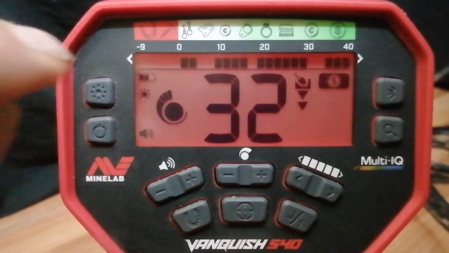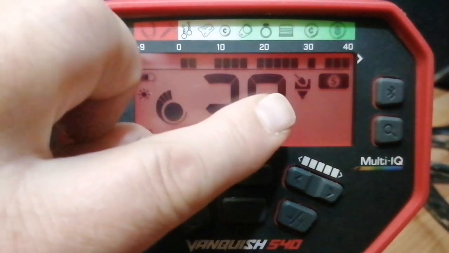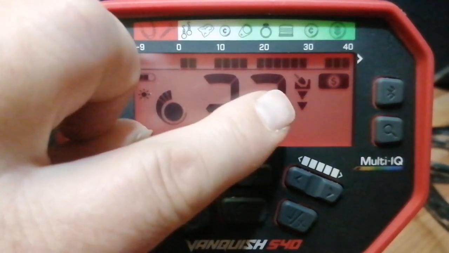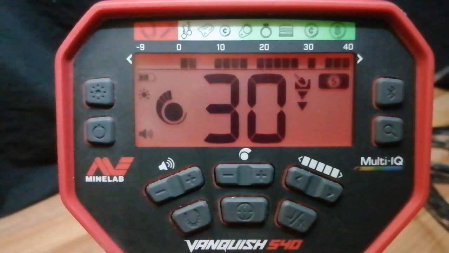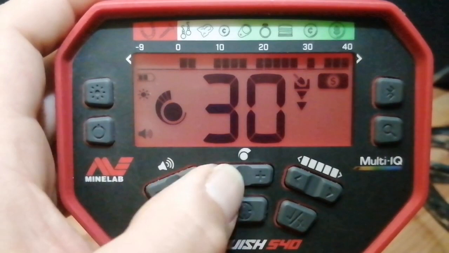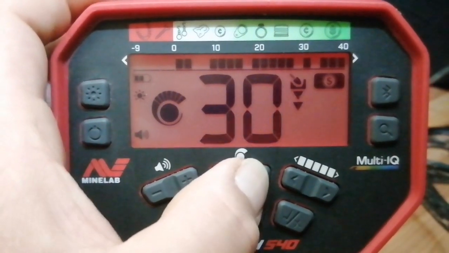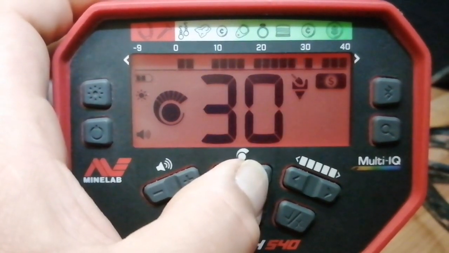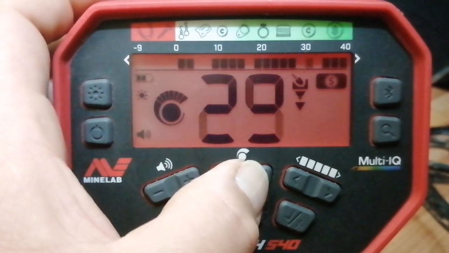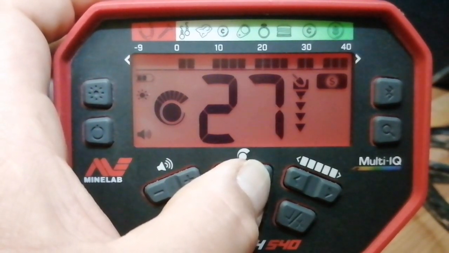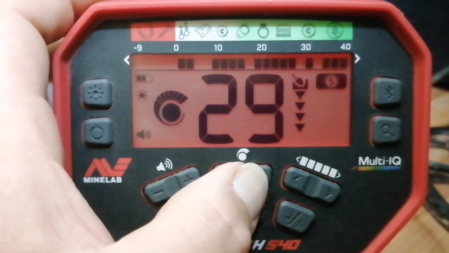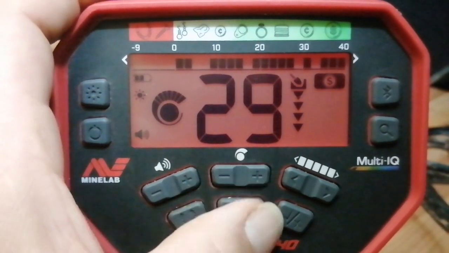Now we do have a depth gauge, which is simplified by these two little arrows, and each one of those arrows represents 2 inches. If we up the sensitivity, we should be able to get right up. And then obviously the big number is your ID number, which corresponds with the TID bar across the top.